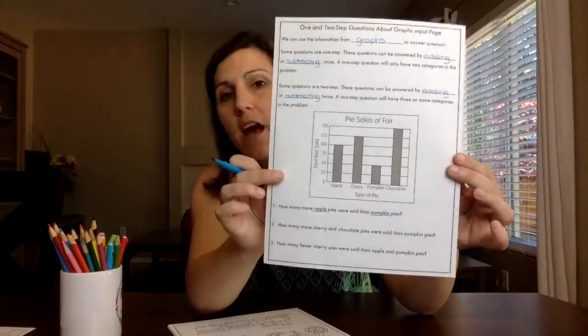All right, so now we have a graph here. It says pie sales at the fair, and it has numbers sold, type of pie. All right, so let's look at the questions and answer them using this graph. How many more apple pies were sold than pumpkin pies? So notice that I only have 2 categories here. I have apple pies and pumpkin pies, and I went ahead and underlined them to show I only have 2 kinds. Okay, so I know this is going to be a 1-step.